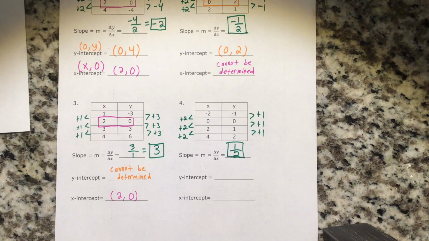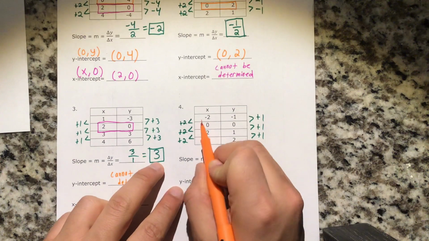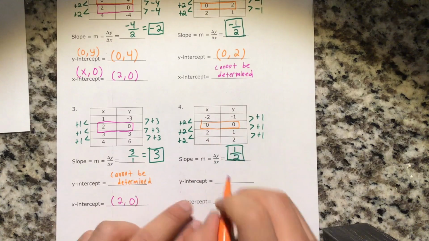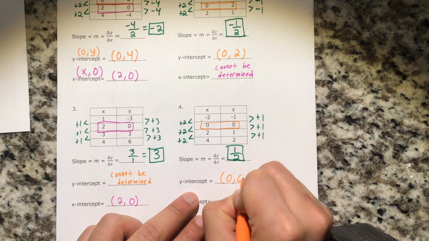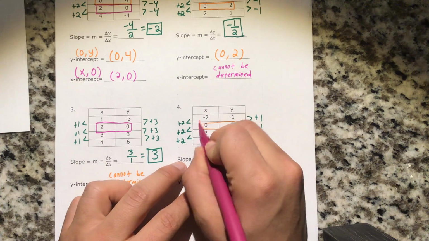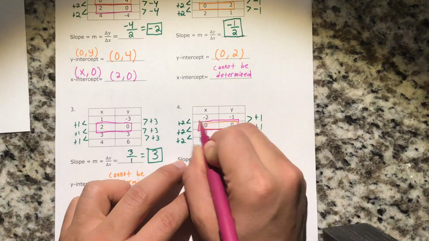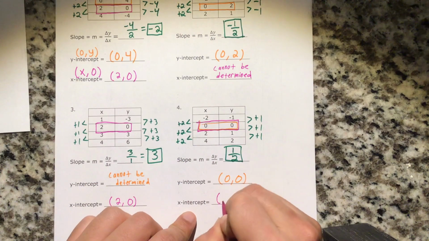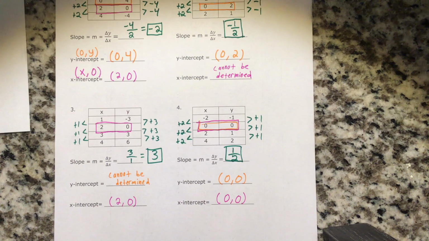Now, the y-intercept. I'm looking for when my x is 0. I look at my x's right there, and look at that, the y-intercept is 0, 0. Now for the x-intercept, we look for when the y is 0. Well, that just happens to be the same point. So my x-intercept is also 0, 0. That's right, it's the same point. It's at 0, 0. It's the origin.